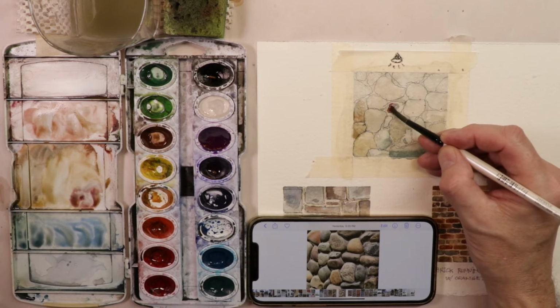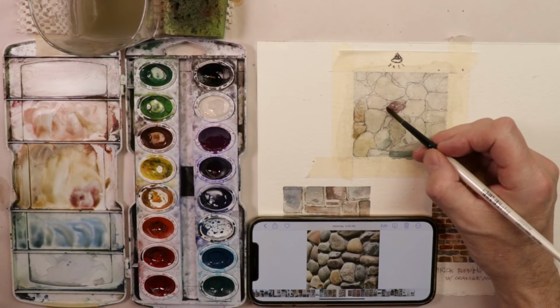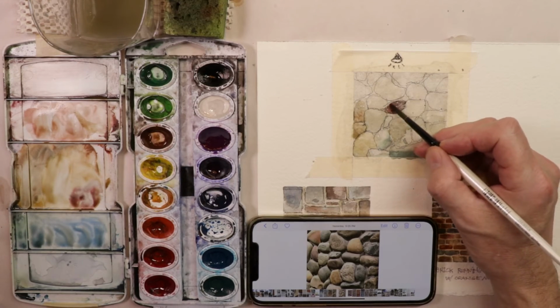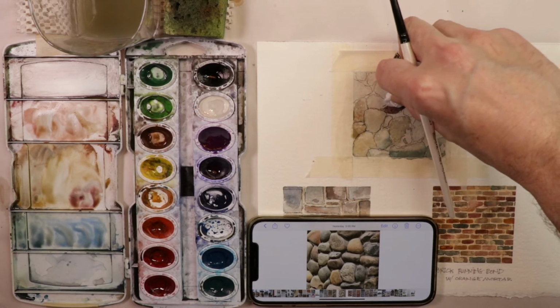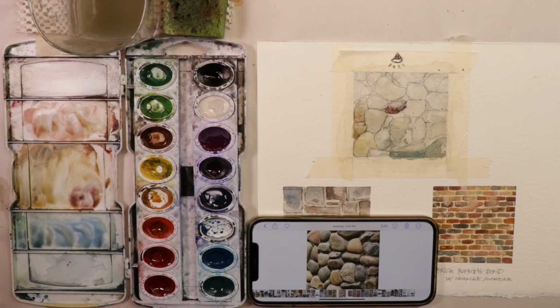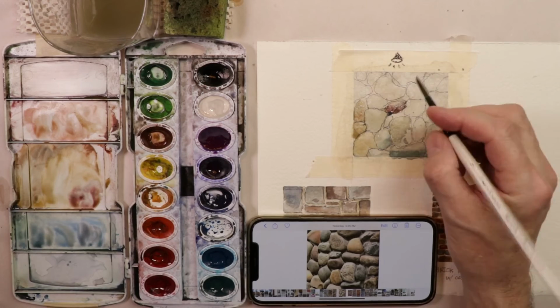I'll do some, and then we can use the tissue and lift up a little bit of the paint on top, like that. So that's a good way to battle back here.